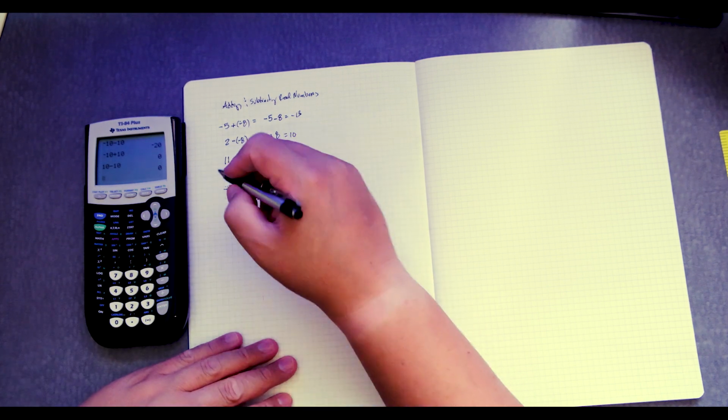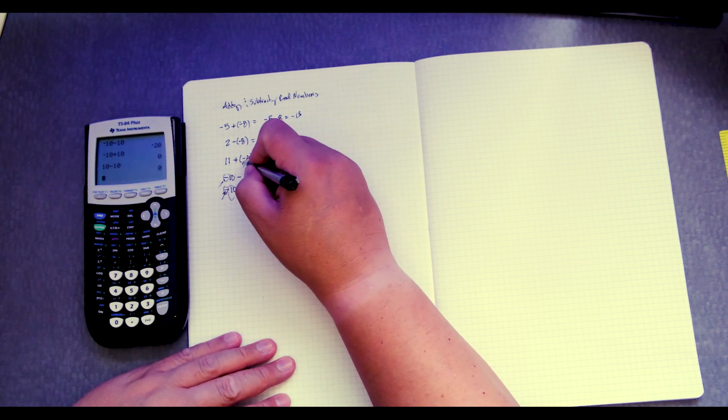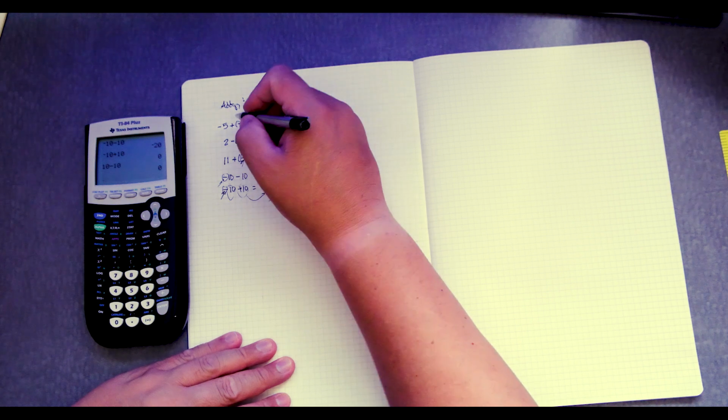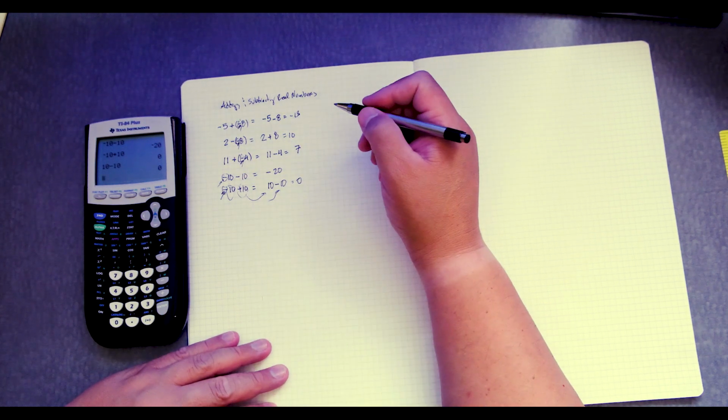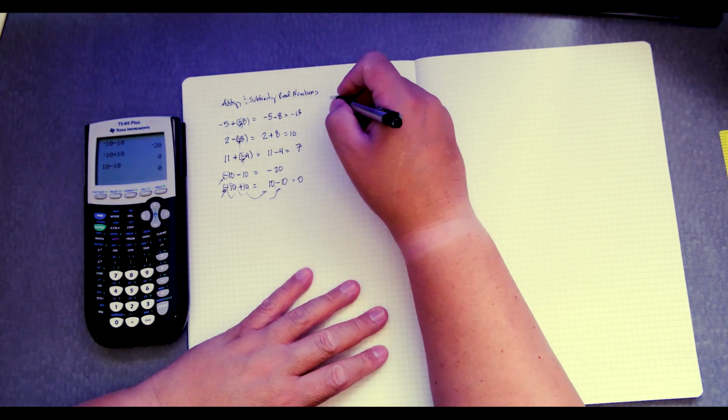Or 10 take away 10 equals. Remember, this is a negative sign. This one, that one, that one, this one, these are all negative signs. And they're meant to be there to help you. Okay, how about this?